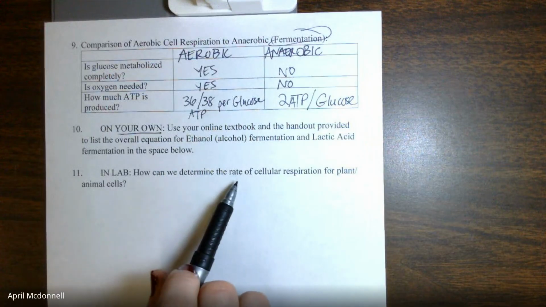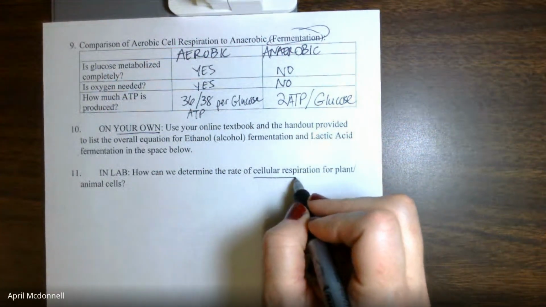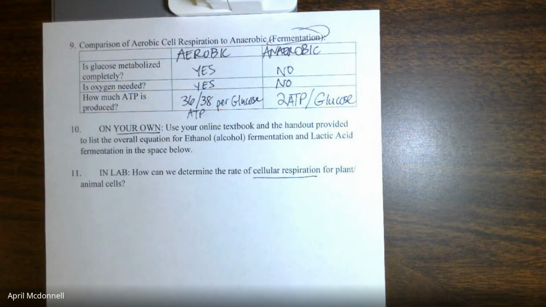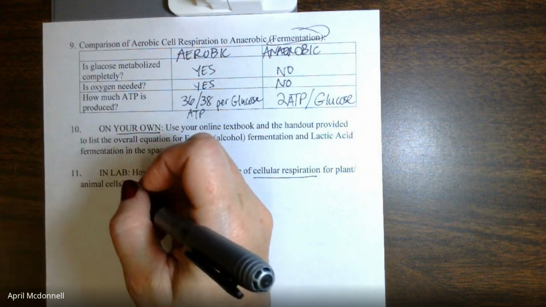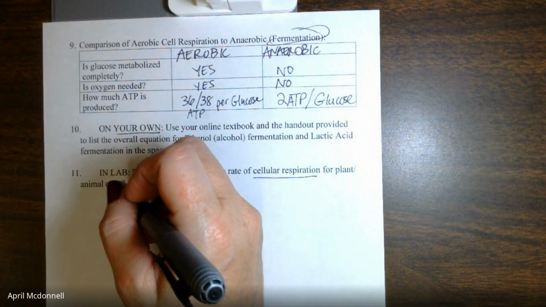But in lab, how can we determine the rate of cell respiration? We are going to be doing a cell respiration lab. We are going to use plant cells to do cell respiration. We're going to use garden peas. So basically, if we want to determine how much the cell is going through respiration, we could look at a few different things. We would go back to the original overall equation, and we could look at how much of the products are produced, or we can look at how much reactant is used up.